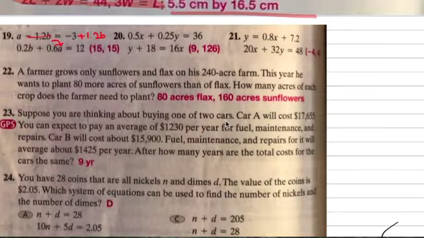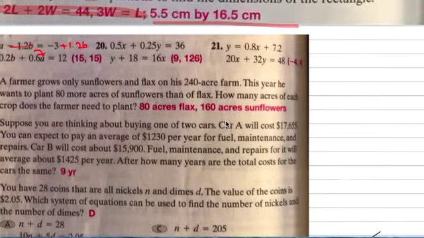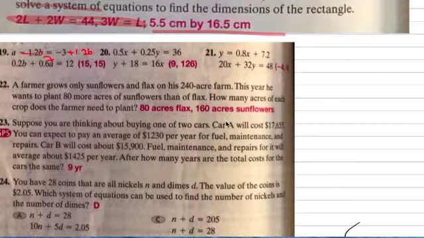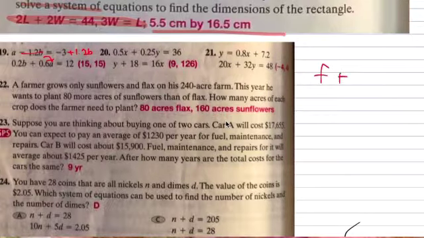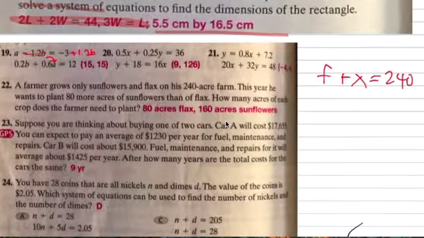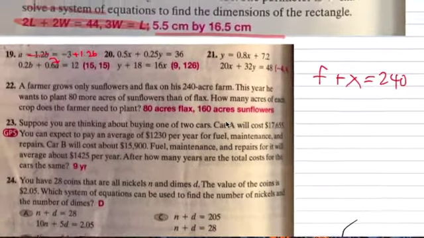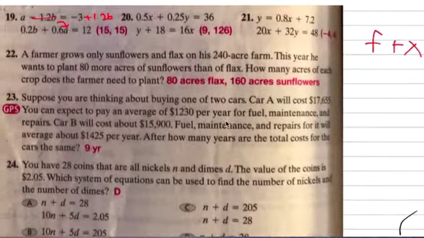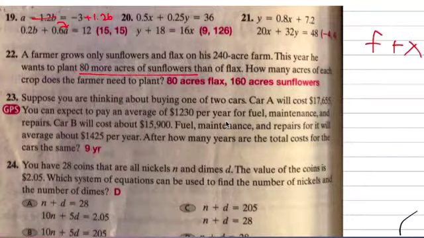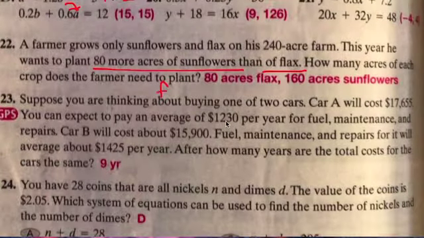Farmer grows only sunflower and flax on his 240 acres. So sunflower plus flax, put F plus X equals 240 acres of land. This year he wants to grow 80 more acres of sunflower than flax. So 80 more sunflowers than flax. So sunflower then is equal to flax plus 80.